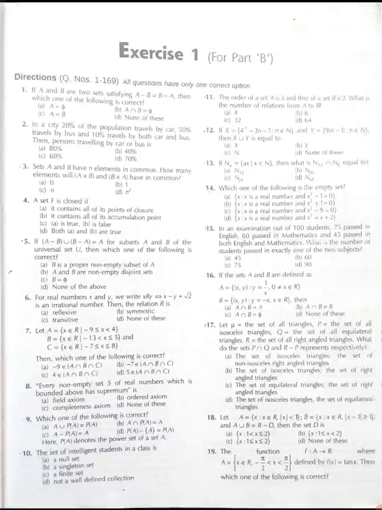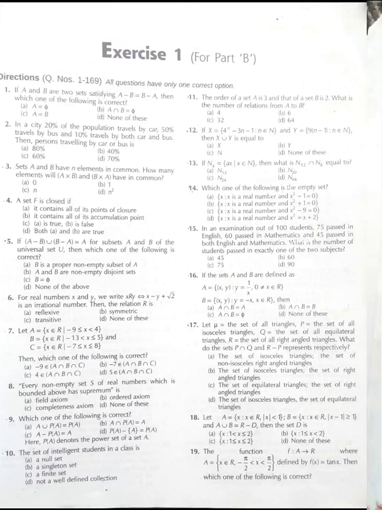For example, in the first chapter of set theory and real number system, the type 1 and type 2 examples are given separately for part B and part C. In this book many questions are given for solving.